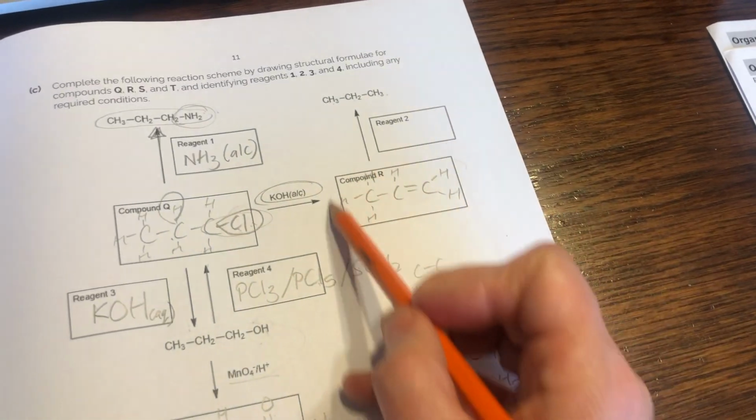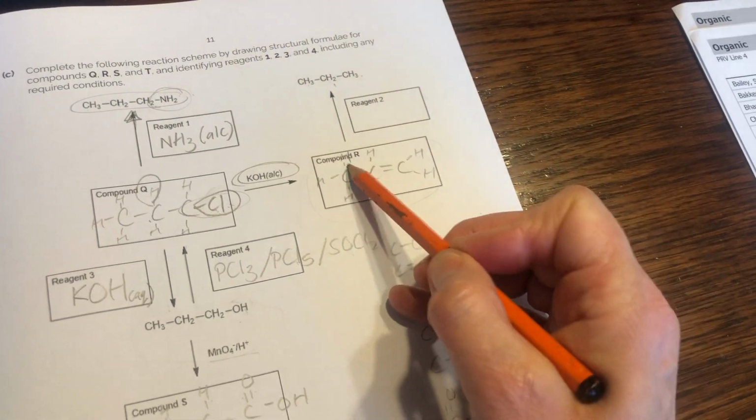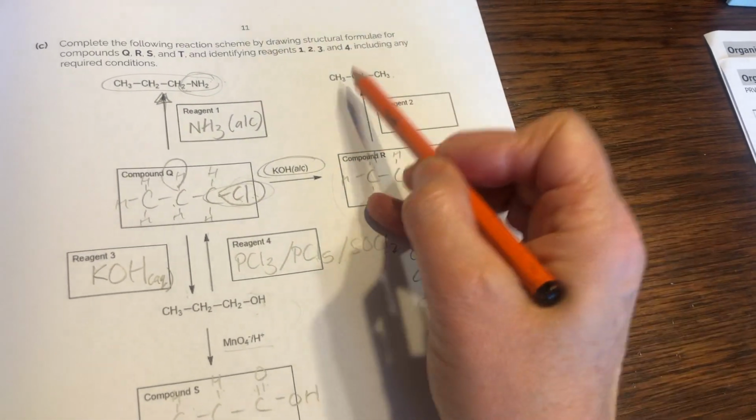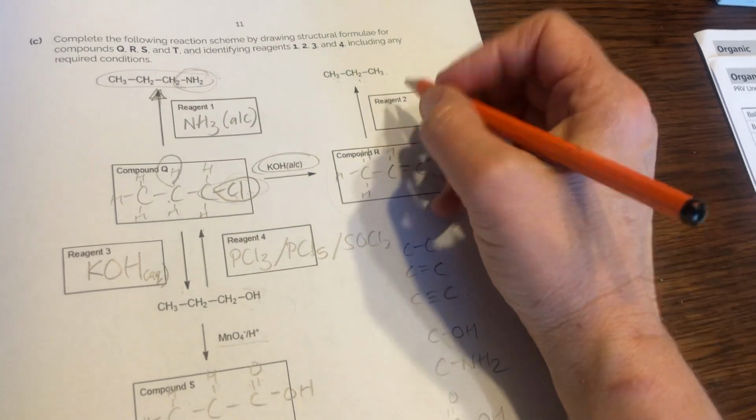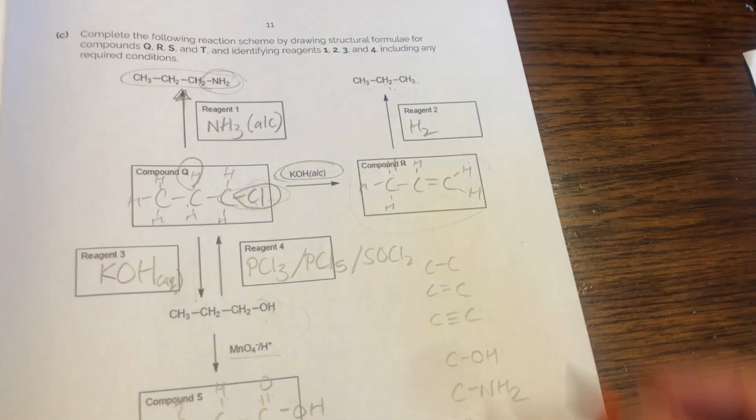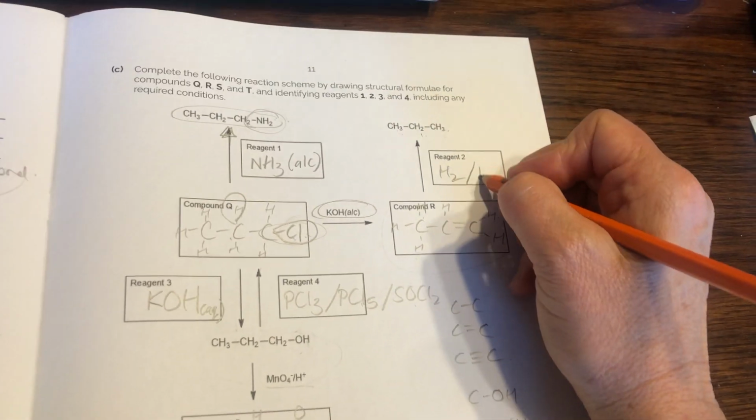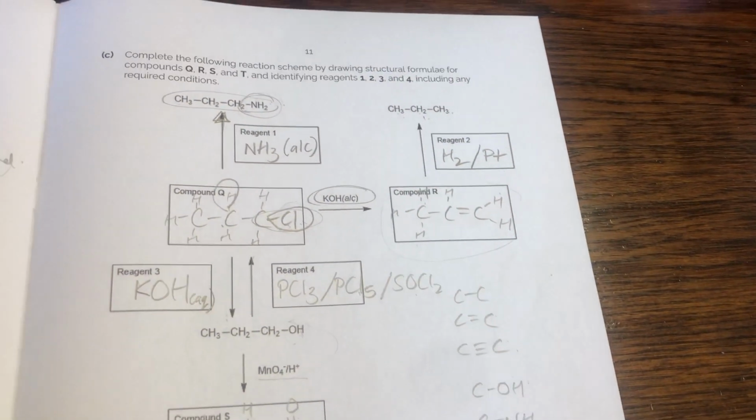And how do I take this to this? 1, 2, 3, 4, 5, 6 hydrogens. 1, 2, 3, 4, 5, 6, 7, 8. So I'm adding 2 hydrogens. And this is the memory bit. You have to remember the catalyst, platinum or palladium or nickel.